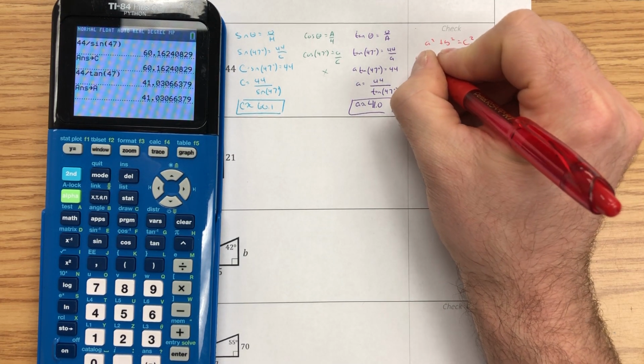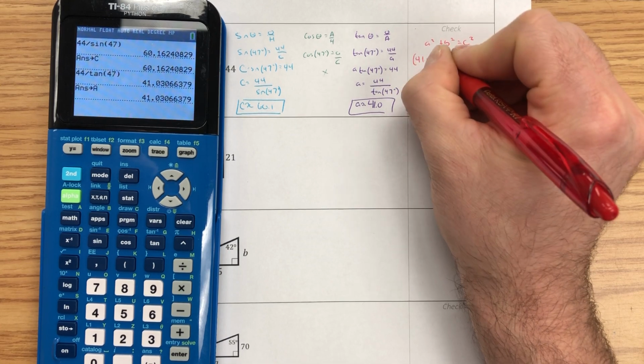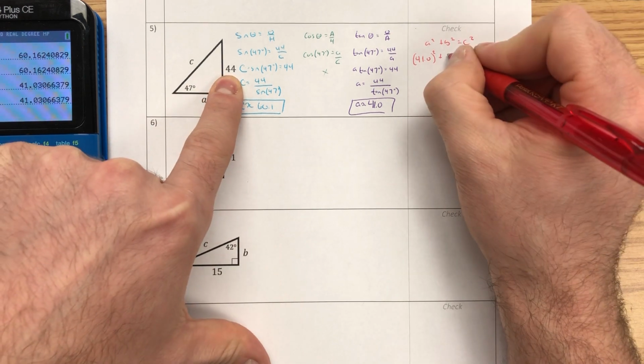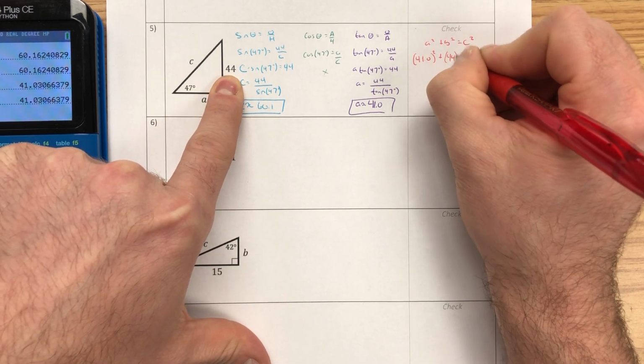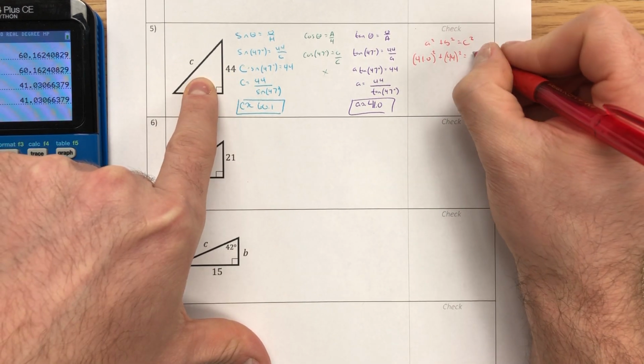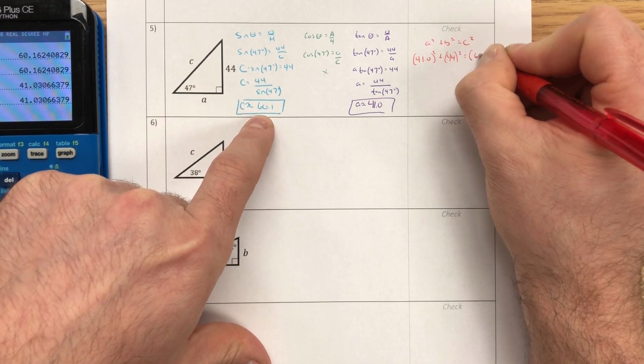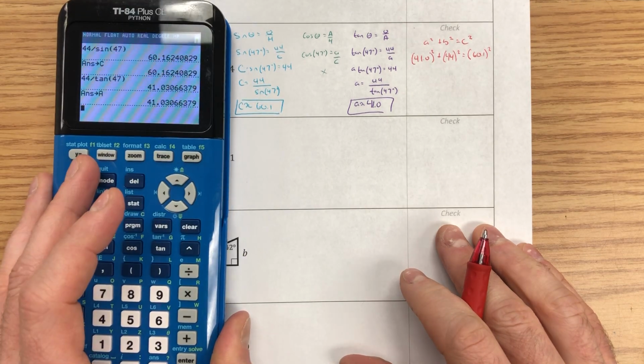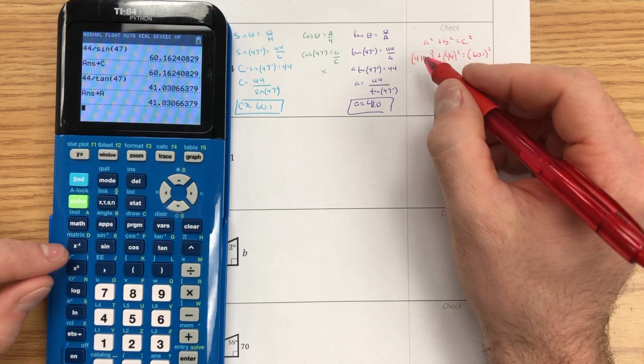So a squared is 41.0 squared plus my b, which is 44, equals c squared, which in this case is 60.1. And I'm going to check the actual values that I have in here.